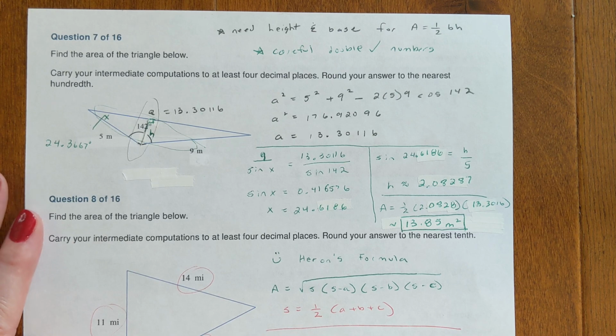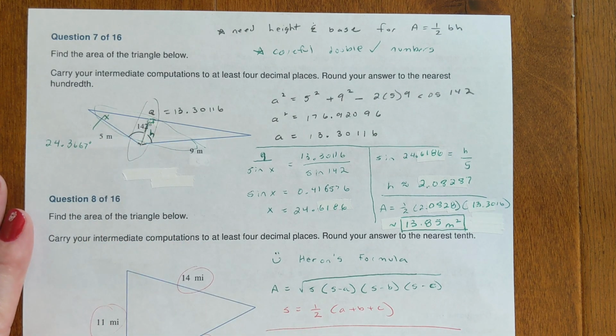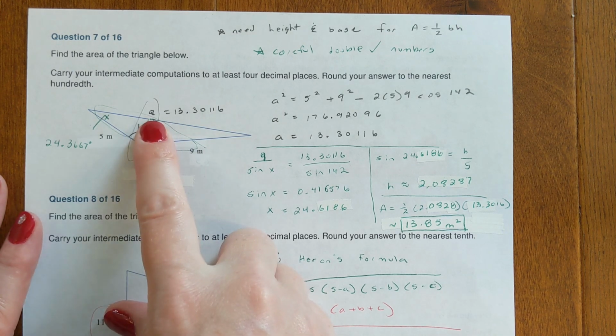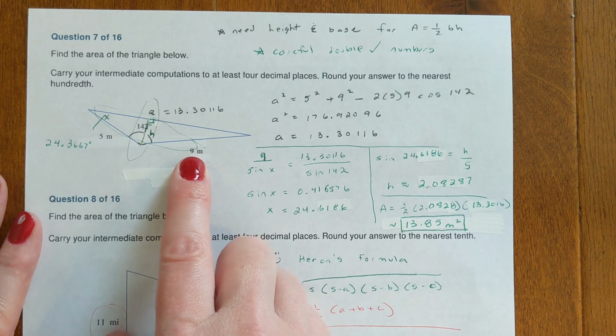All right, going back to number 7, you could use Heron's formula on this one too. What I did to do this one was I dropped a right angle for fun, and then I used some trigonometry on it and the law of sines and cosines to find them. But honestly, probably the quickest thing to have done on it is the law of cosines to find that missing side A. So A squared is equal to then 5 squared plus 9 squared minus 2 times 5 and 9.